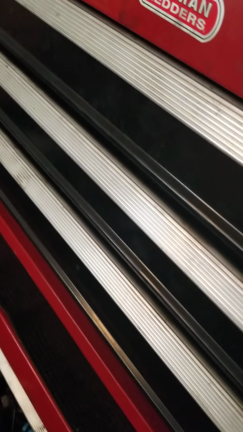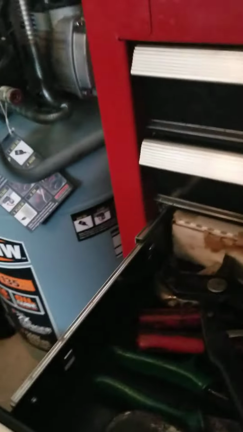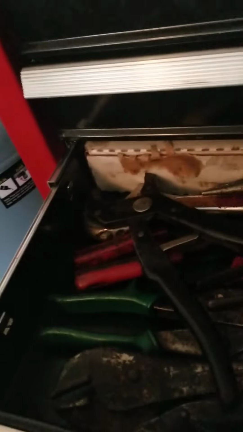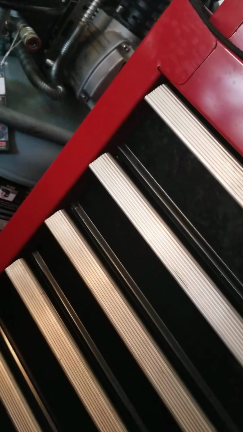I didn't know if I was going to build it and sell it, or what I was going to do. But here's the piston rings here, for 40 over. Here's a timing set for it there. I also have lifters for the engine as well. So it's got a host of parts and stuff for it.